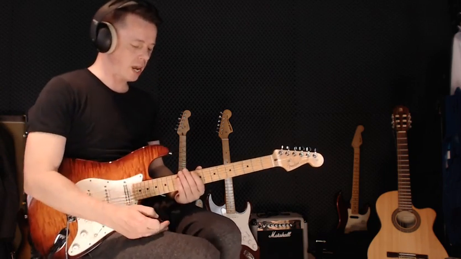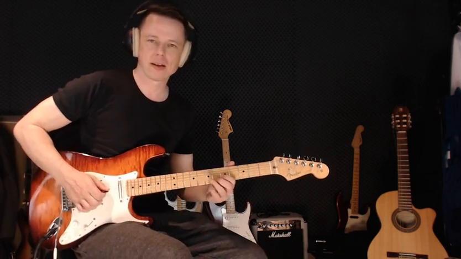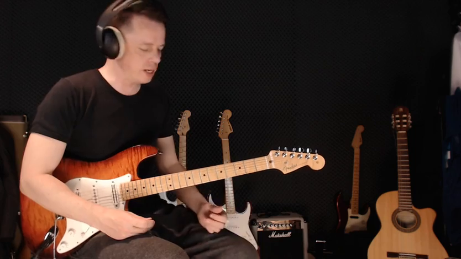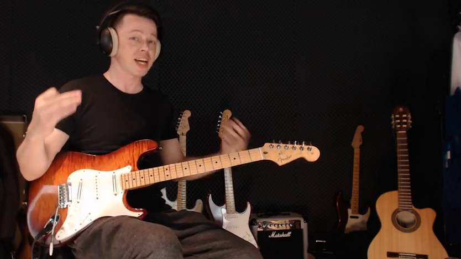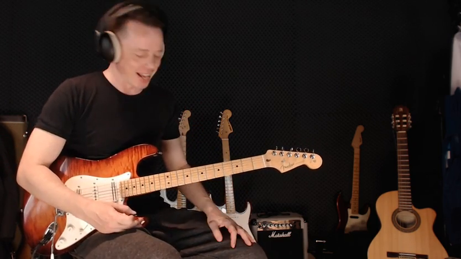Major here, which is the same as D flat minor, and then back to A. So that's a solution. So you can still use your pentatonic scales, even though we're in a melodic rock or melodic context here, where all the chords are based on the diatonic scale or the natural minor / major scale.